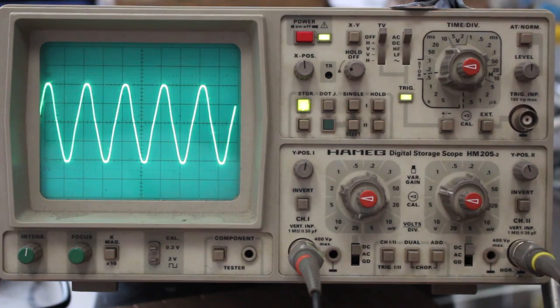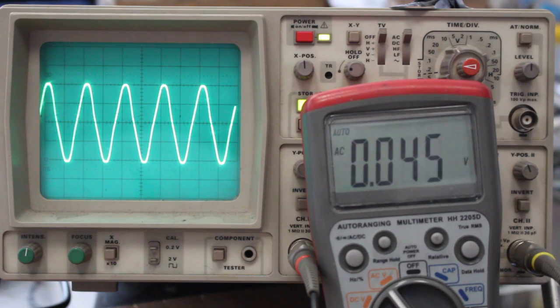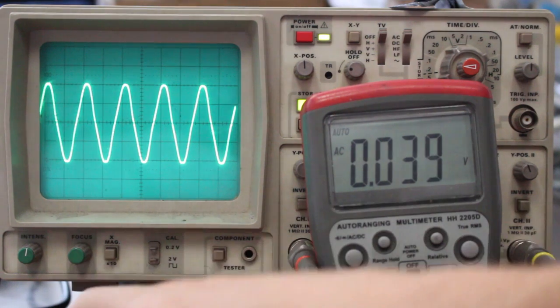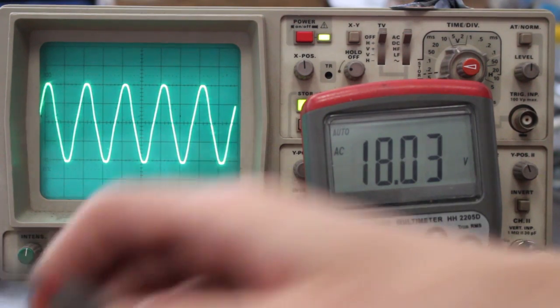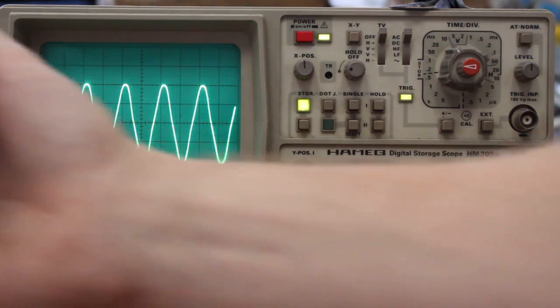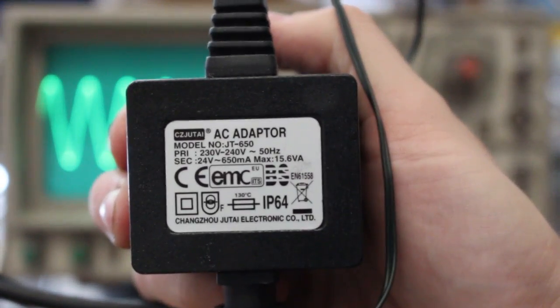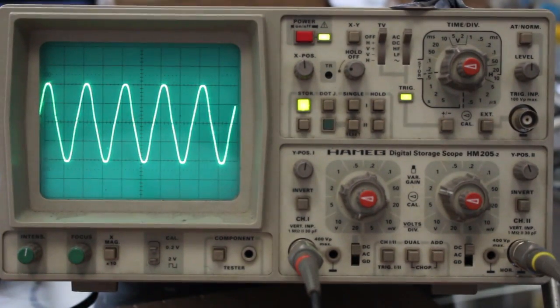So I'm just going to put the multimeter in frame here. You can't see, but off screen, I'm just going to put this across the terminals of the power supply. And there we go, 28.8 volts AC. Just to show you this, our 24 volt transformer is actually outputting 28 volts.